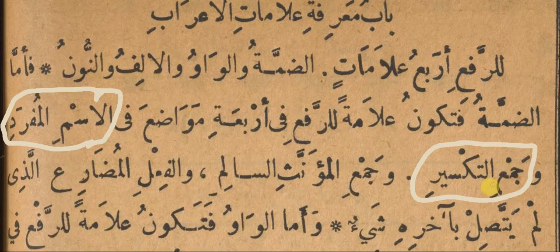So this جمع means plural or gathering or group, to gather. The name of that is جمع, the plural, gathered. تكسير means broken. كسر, he broke, or يكسر, he's breaking. تكسير is the name for that action. So this is a plural of the broken type. You can understand this as the broken plural type.